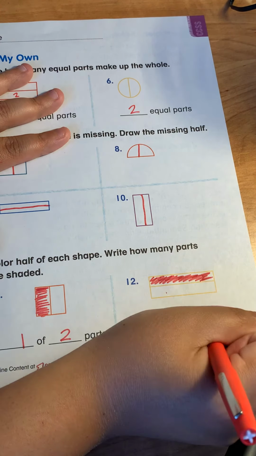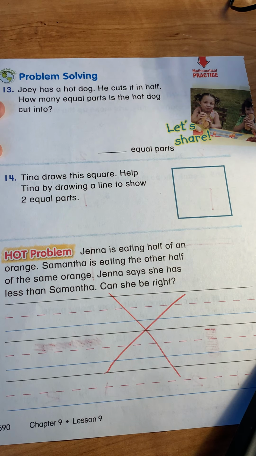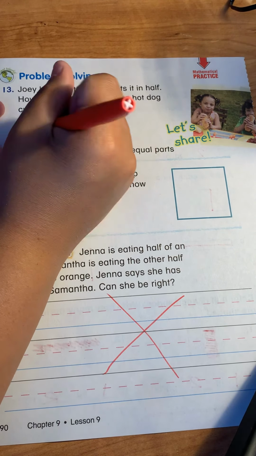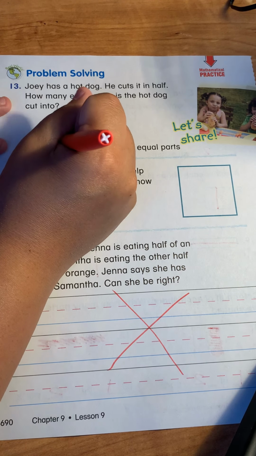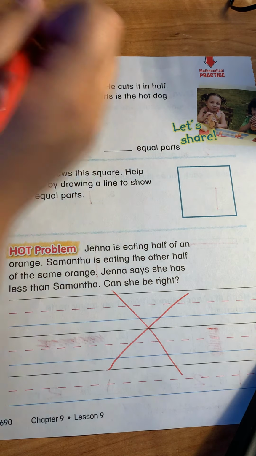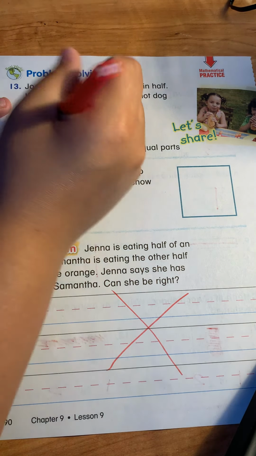Okay. All right, so now that we've finished, I'm going to turn it over, and we're doing now page 690. Okay, we don't need to worry about this one. Okay, 13, it says, Joey has a hot dog. He cuts it in half. How many equal parts is the hot dog cut into? So pretend this is his hot dog. Okay, he divided it in half. So if I draw a line right across, just like that, how many equal parts is his hot dog split into? 2 equal parts, right?